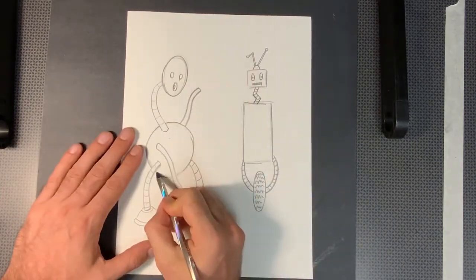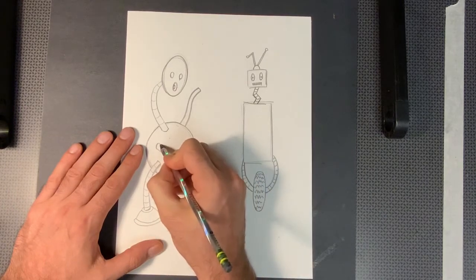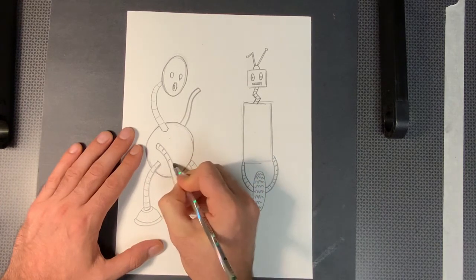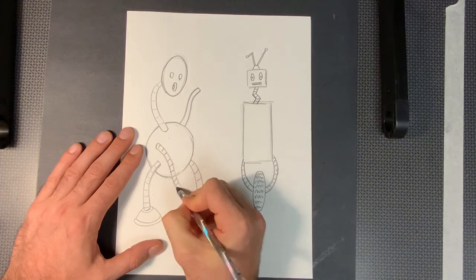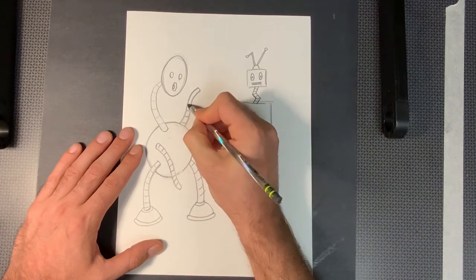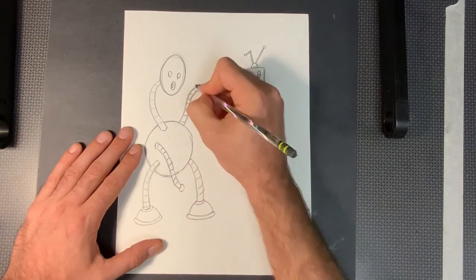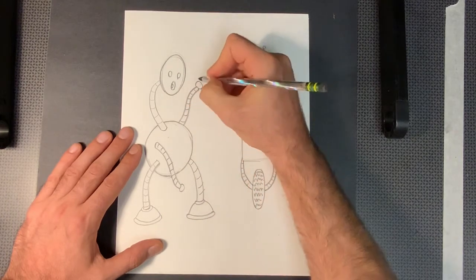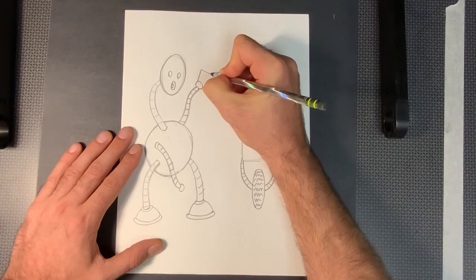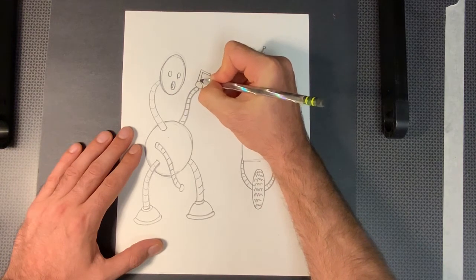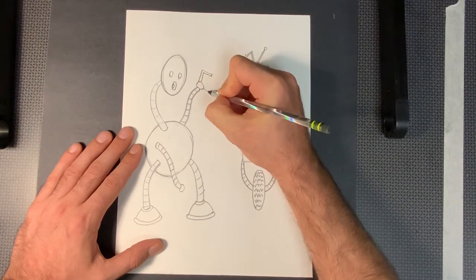All right. Let's go ahead and put our marks back on. And on the ends of each of these, I'm going to put a circle first. And then I'm going to draw a claw hand so she can pick things up like a claw.